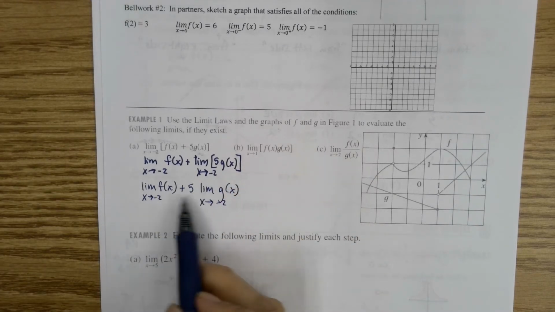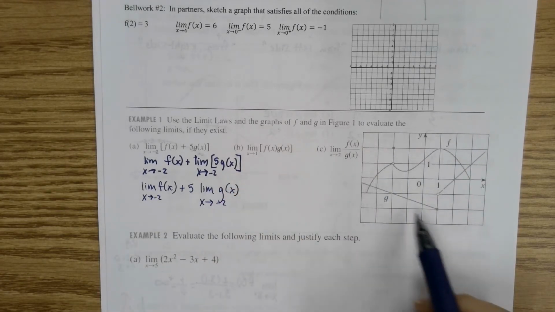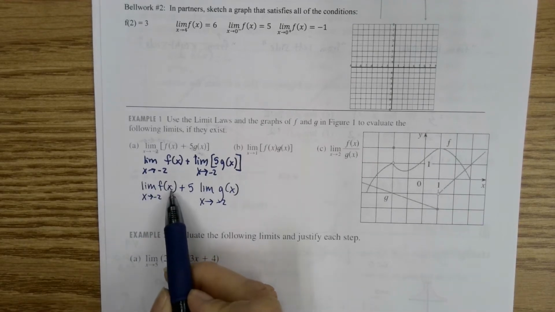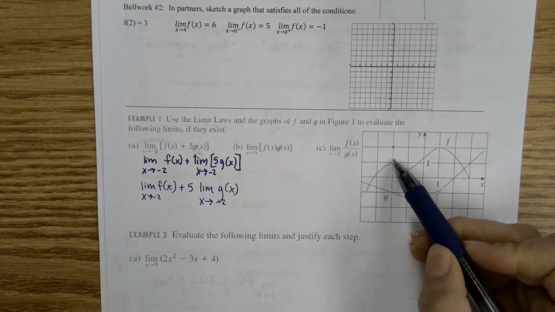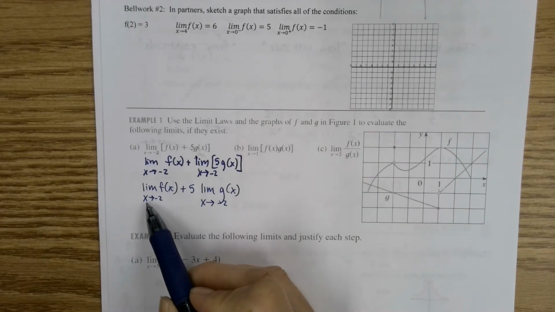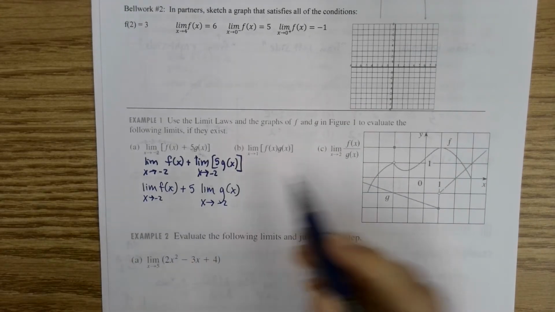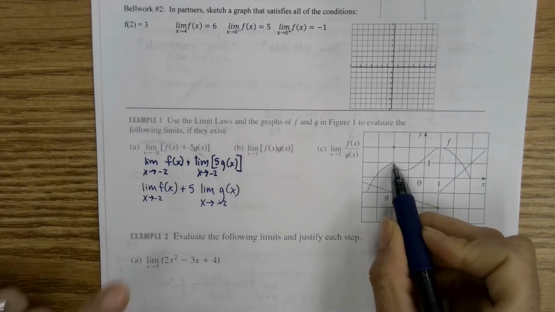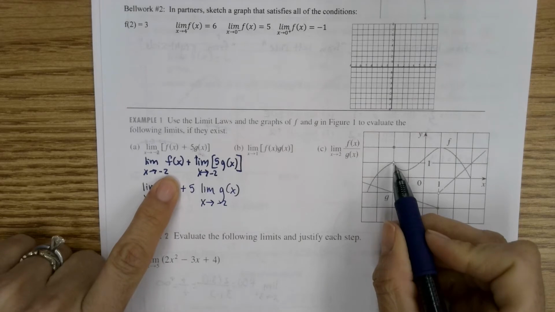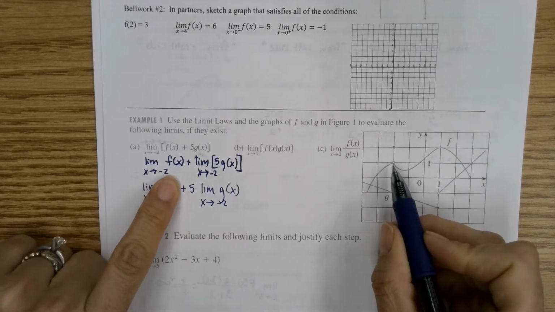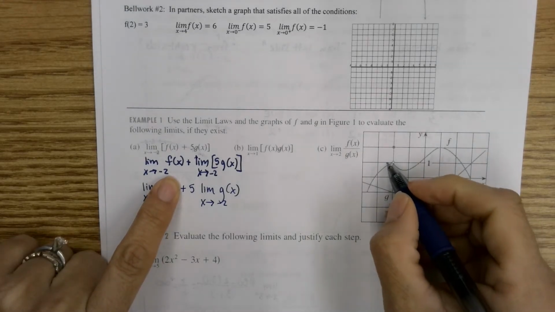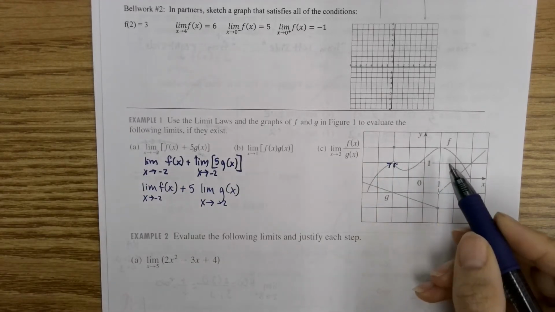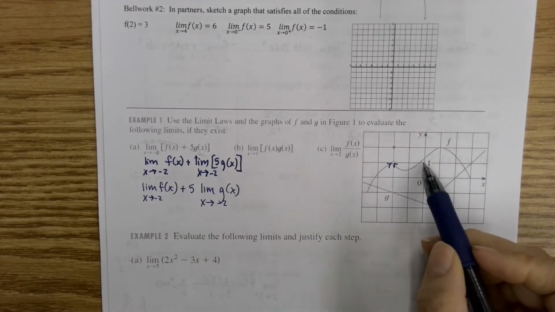Now that I've separated these limits, I can head over to my graph and find the limit of f of x, which is its own function here. So the limit as x approaches -2. Let's find where -2 is. There is no specification of the left side or the right side, which means we are looking from both sides. From both the left side and the right side, this limit is approaching the value of 1.